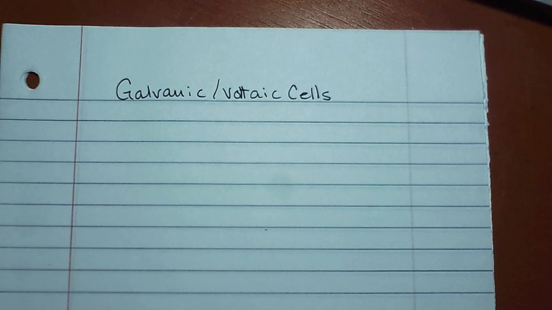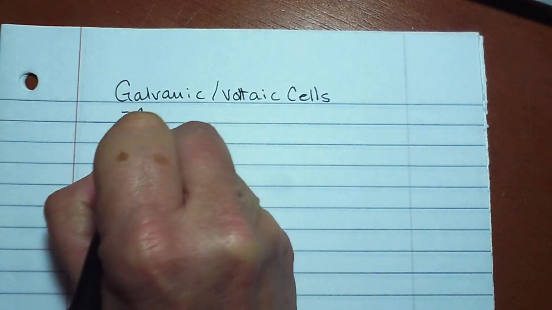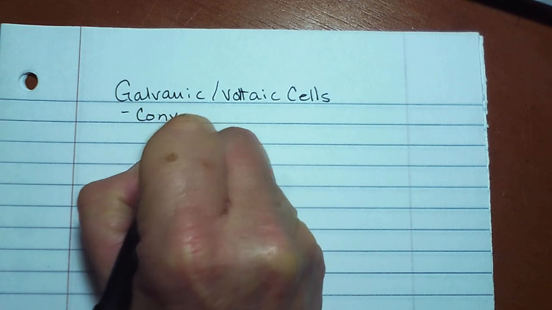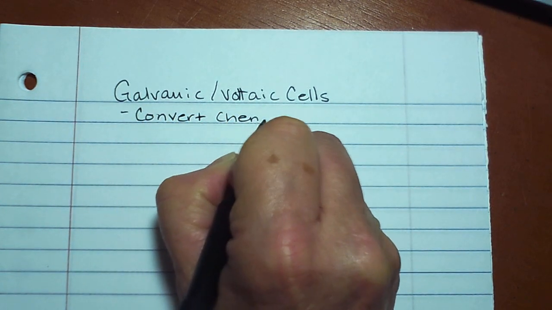So galvanic and voltaic cells convert chemical energy into electrical energy.